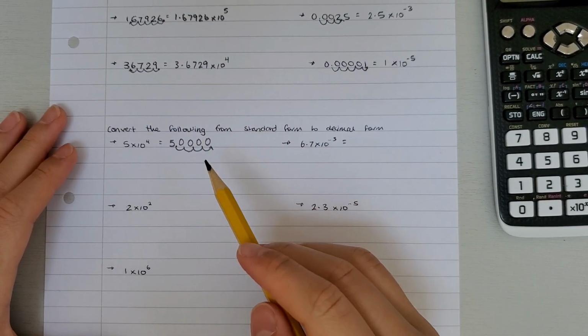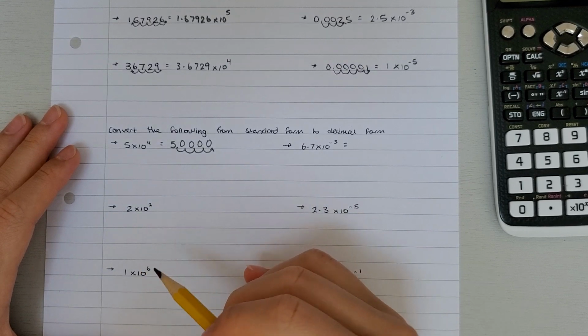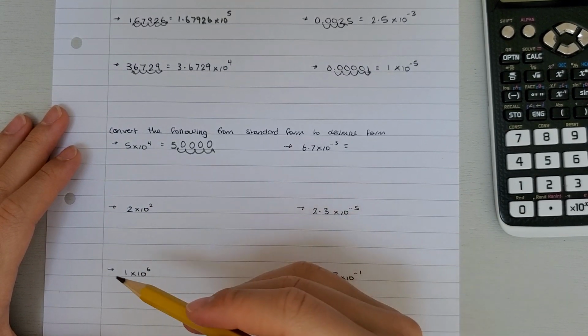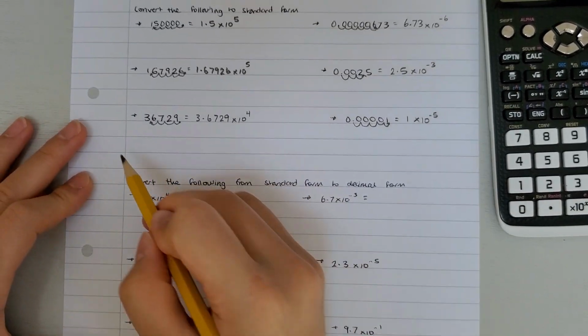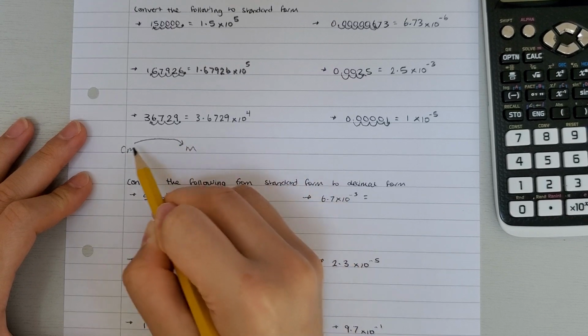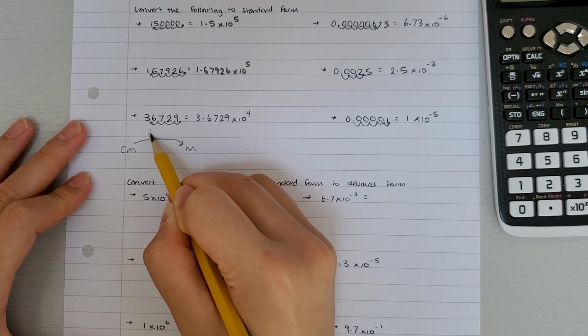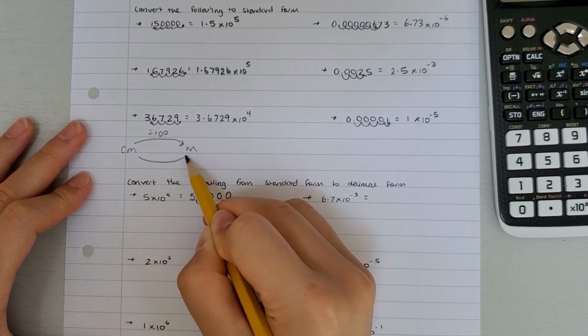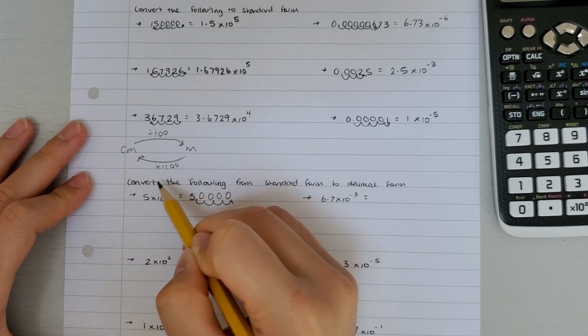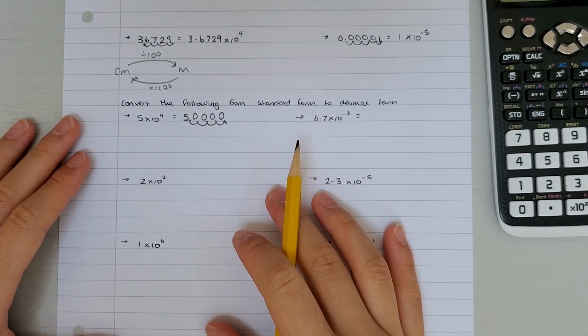Kind of like how when you convert from centimeters to meters, you divide by 100. Meters to centimeters, you multiply by 100. So you do the opposite.